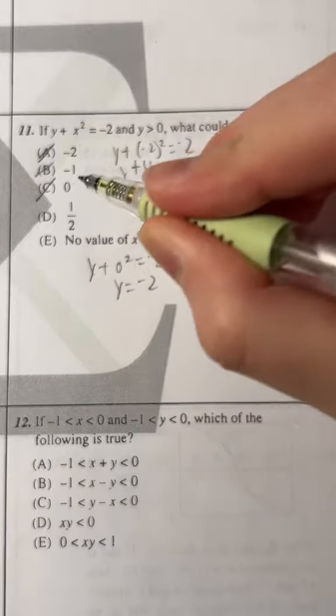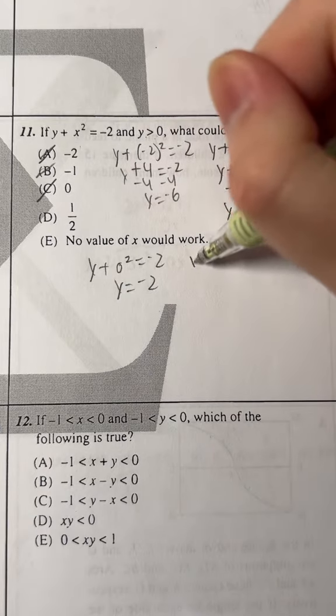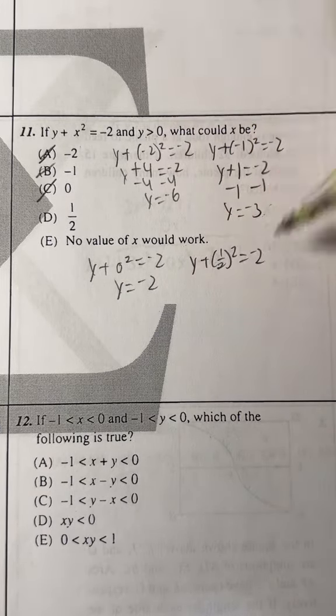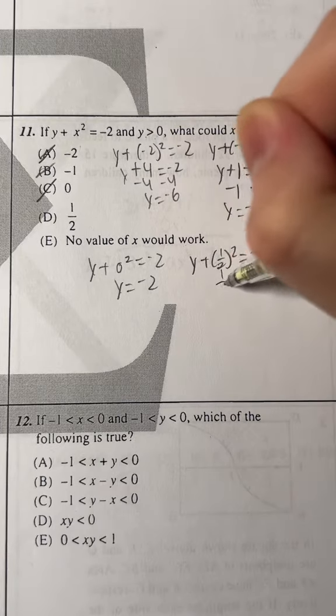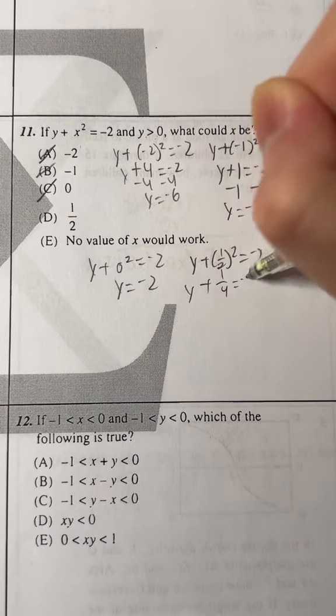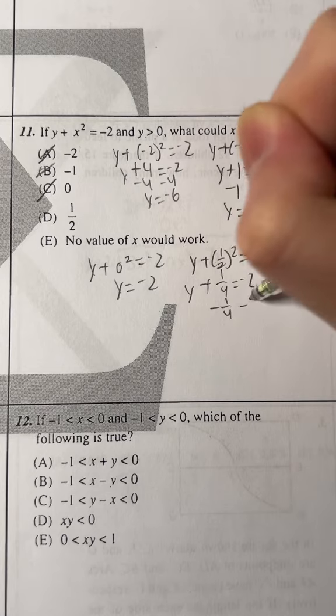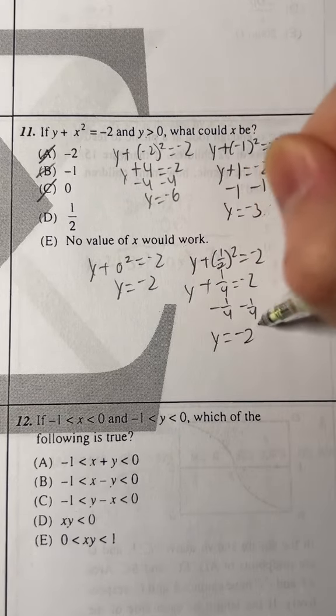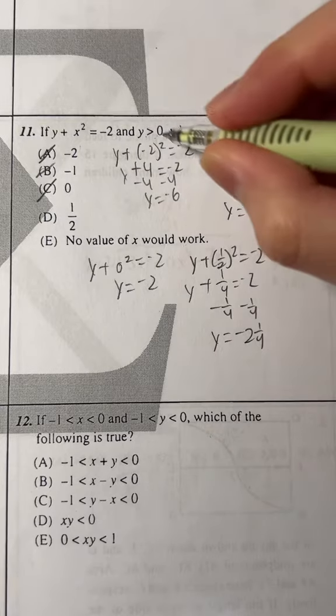So then let's try 1/2. So we have y plus (1/2) squared equals -2. (1/2) squared is equal to 1/4, plus y equals -2, and then let's subtract. And then that gives us y equals -2 and 1/4, which does not work out since it's not greater than 0.